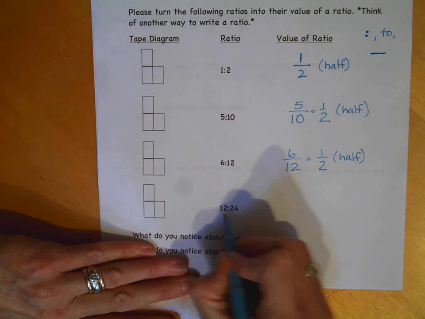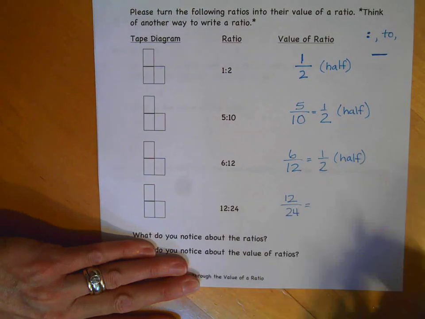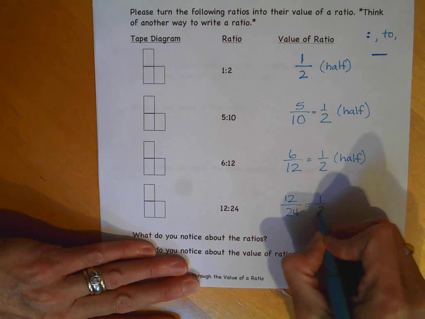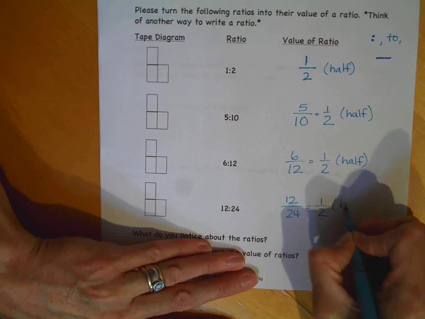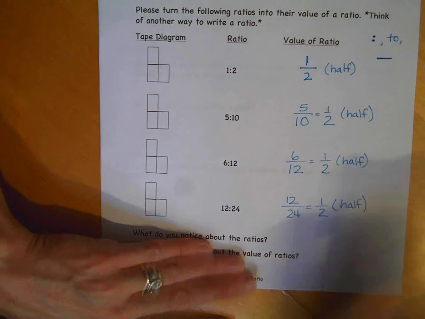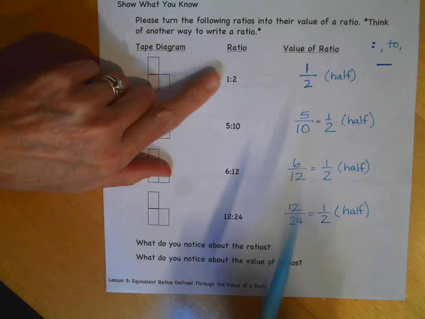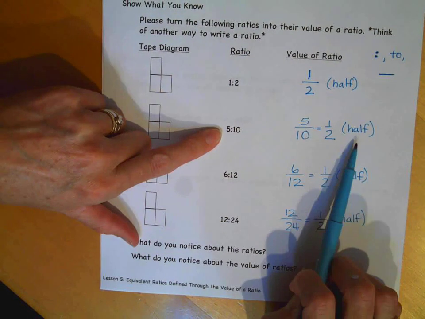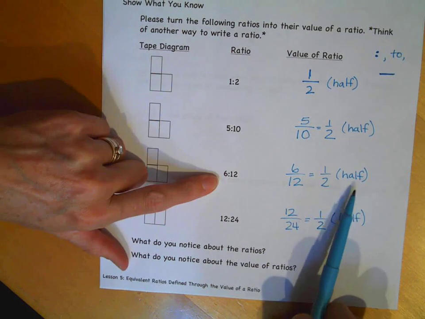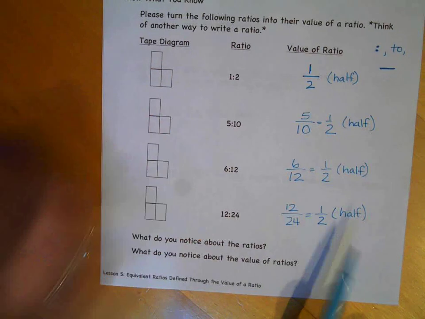Okay, last one, 12 to 24. So write that as a fraction. 12/24 can simplify down to 1 to 2, which is still 1/2. So the value of the ratio for each one of these ratios is a half. The value of this ratio is a half. The value of this ratio is a half. The value of this ratio is a half.